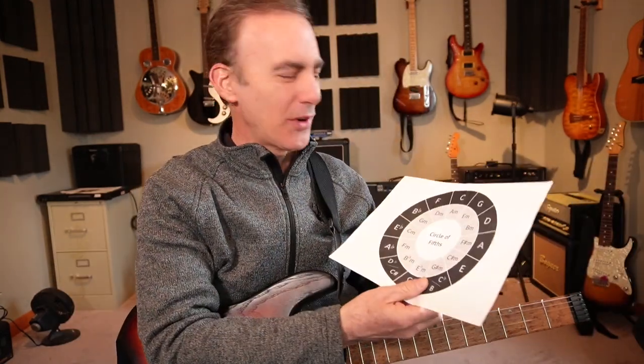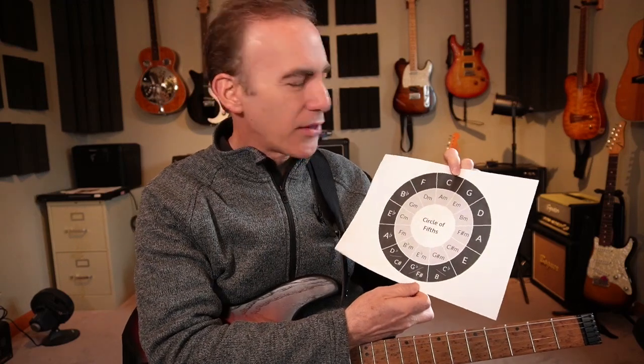Today we're going to be looking at accidentals and the order of them. In order to do that, we're going to grab our handy chart for the circle of fifths that we saw in the last one, and I'm going to walk you through the order of sharps.